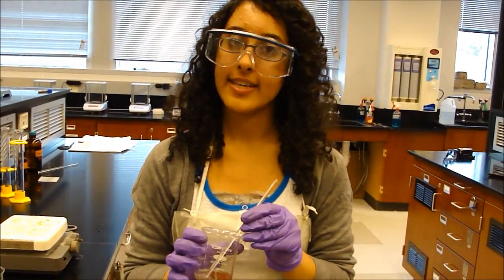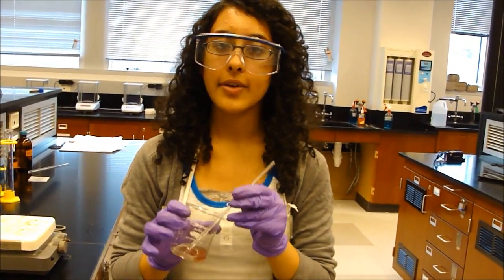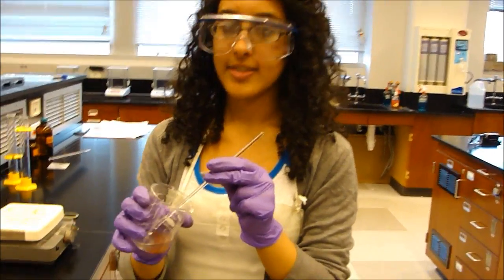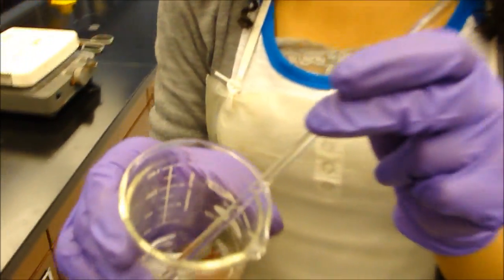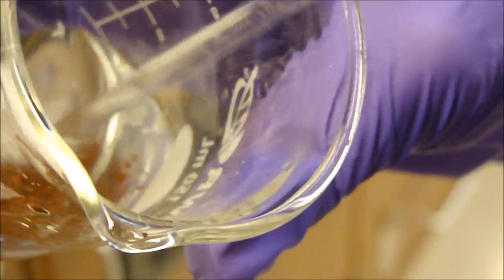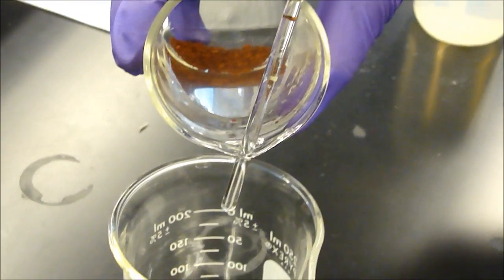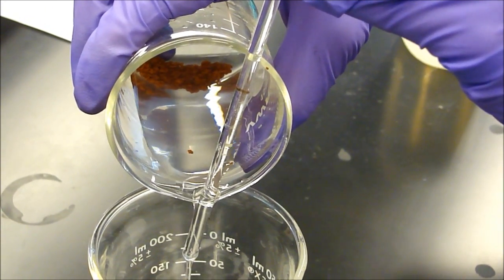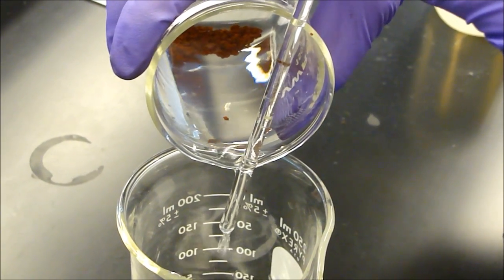After you take the strip out, you can now start the decanting process. Decant means to pour the liquid out while keeping the solid in the beaker. The liquid is called the supernatant, and the precipitate is the solid copper. We need to keep the precipitate in the beaker and remove the supernatant. Slowly pour the liquid out while holding the stir rod in the front. This will ensure that most of your copper stays at the bottom.